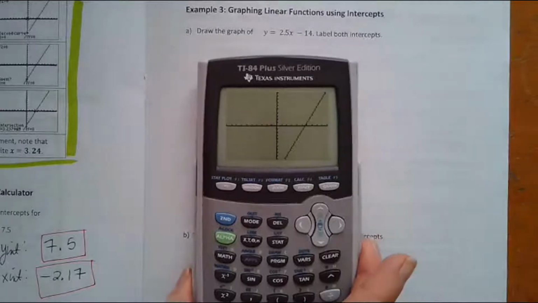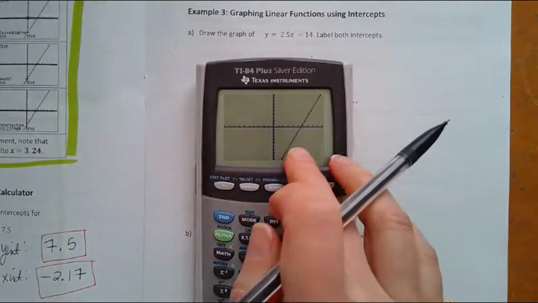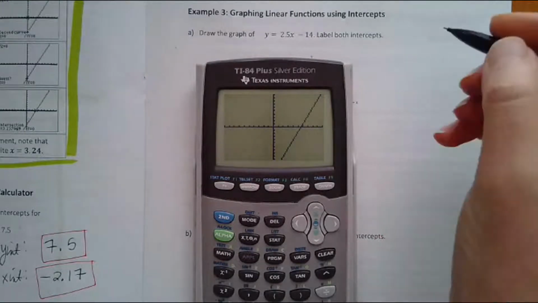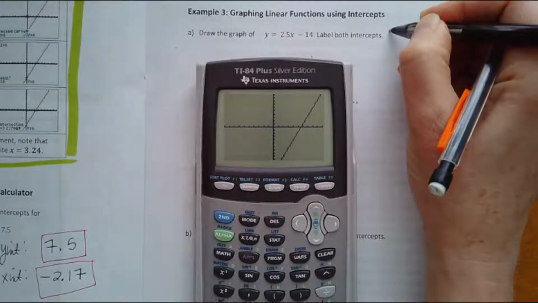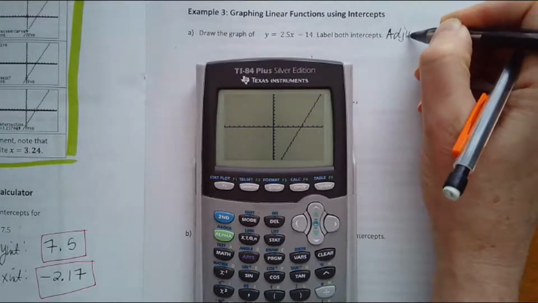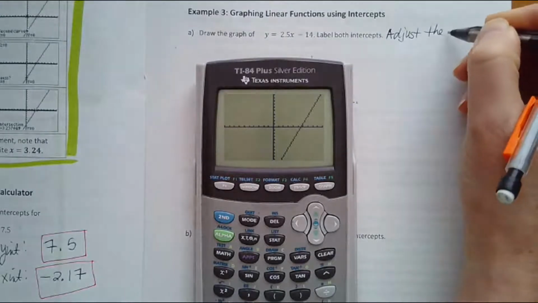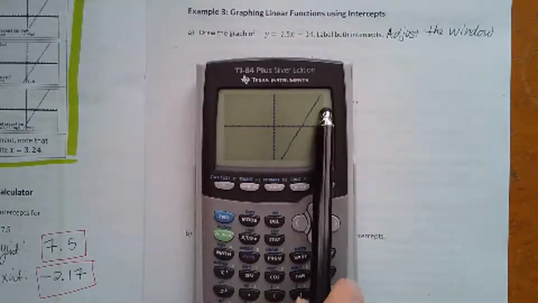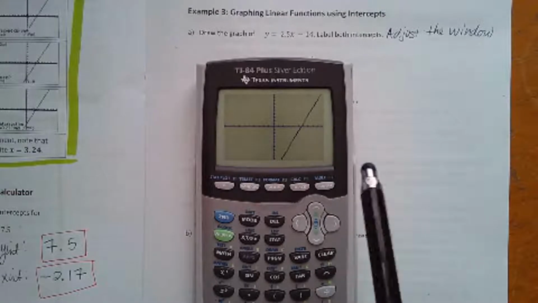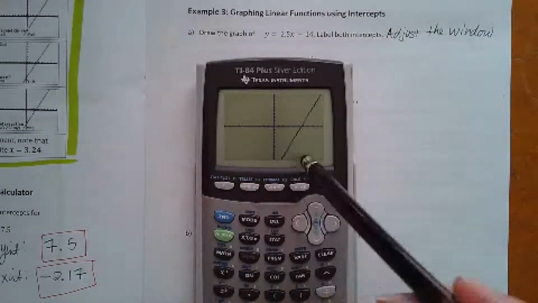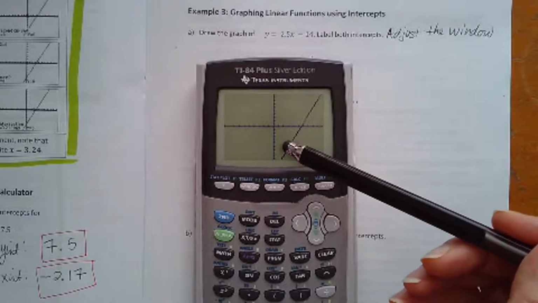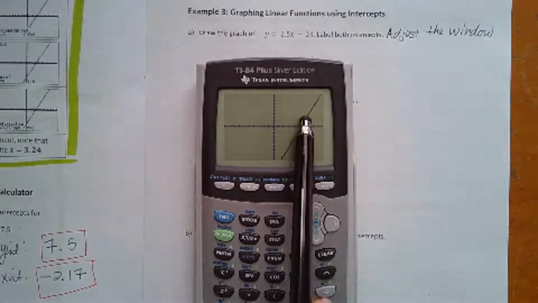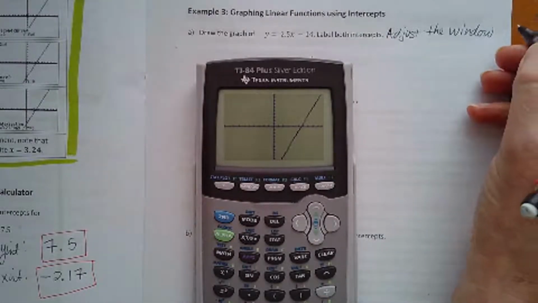So I can kind of see it, but it says label both intercepts. I can't quite see the y-intercept. So remember, we could adjust the window settings, and I'm going to write this in. This is your window, right? Looks like a window with a crossbar in the middle. If your window isn't big enough, you have to increase your window settings. And my window is not big enough because I can't see the y-intercept. I can see the x-intercept, not the y-intercept. Adjust the window settings.